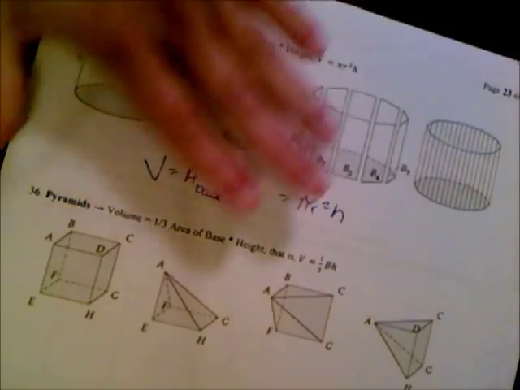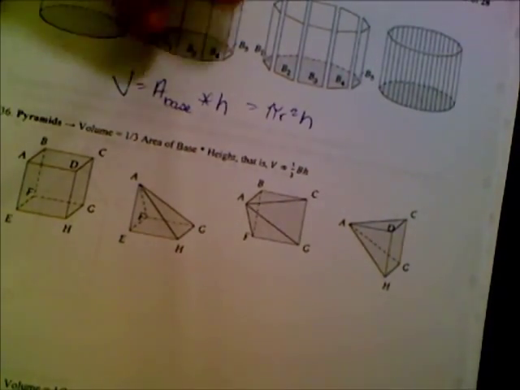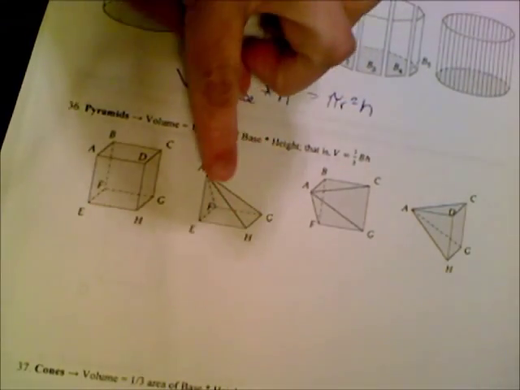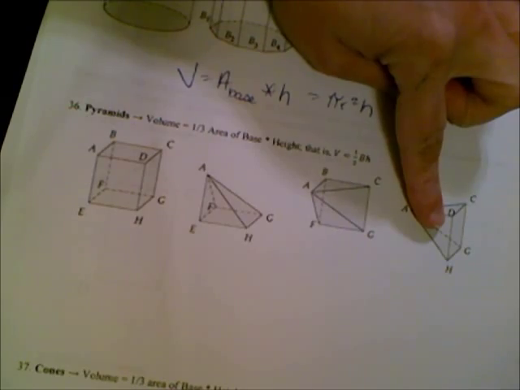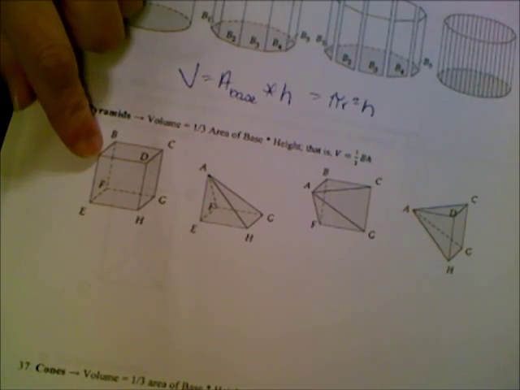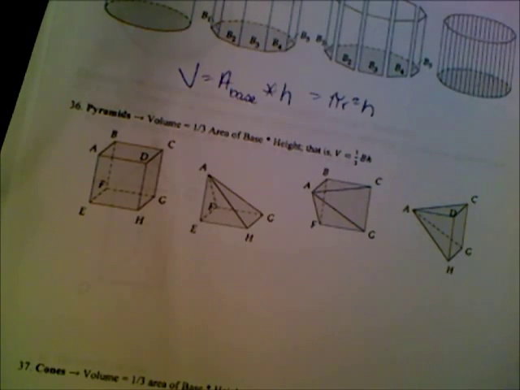Now here's the difference. The difference comes in when you have a pyramid. The neat thing about a pyramid is that if I have a square pyramid, then it takes 3 square pyramids to make a cube. And the volume of a cube is s cubed. So the volume of one pyramid is going to be 1/3 the volume of the total cube.